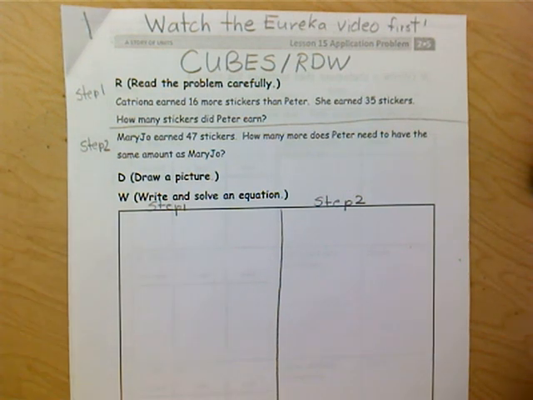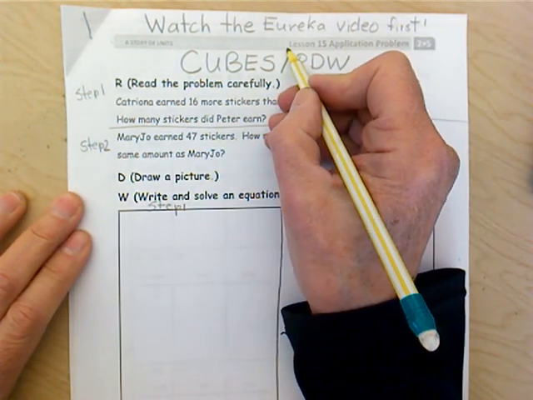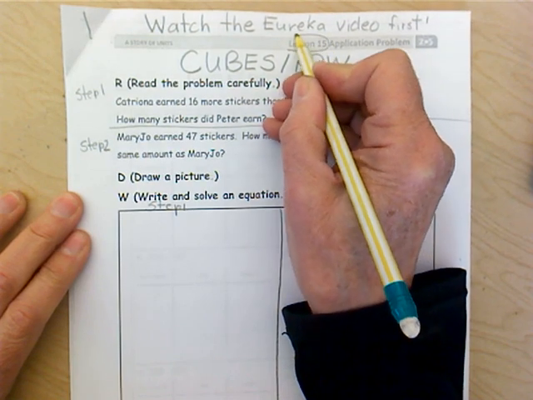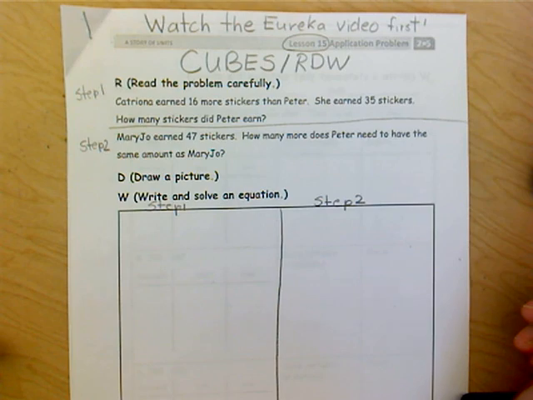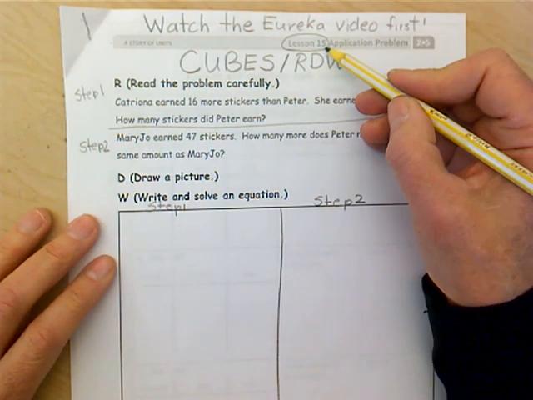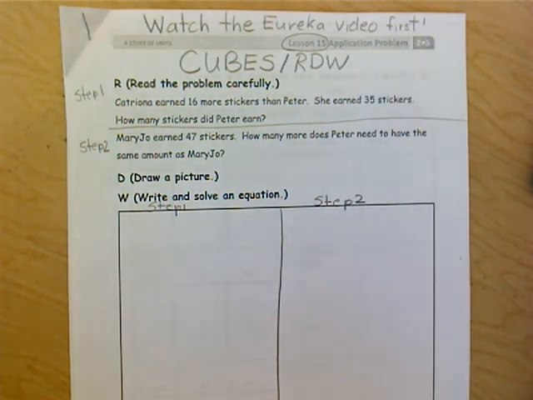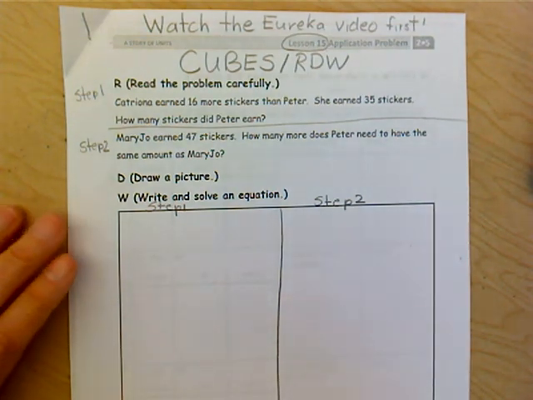Good morning. We are still working in Module 5, but we have skipped a couple of lessons and we are moving to Lesson 15. So we did 10, we did 11, and now we are going to do 15 today. So get yourself ready to do Lesson 15.